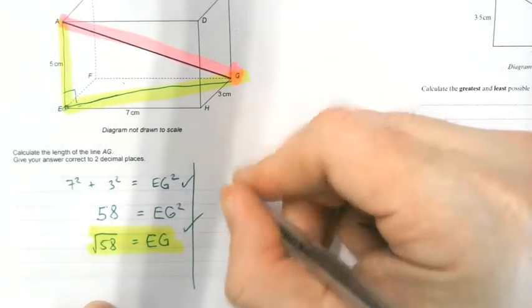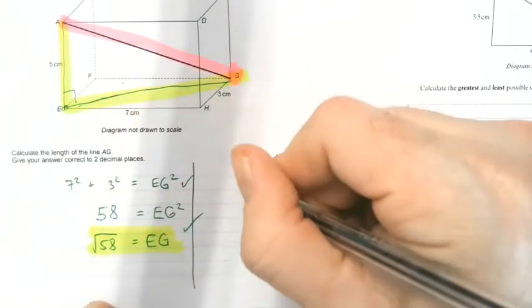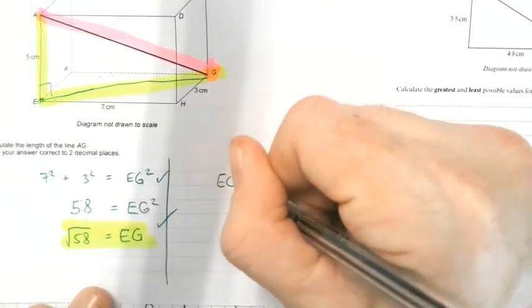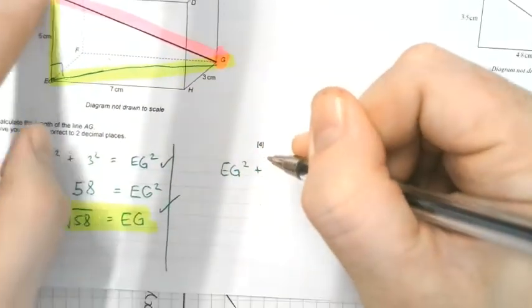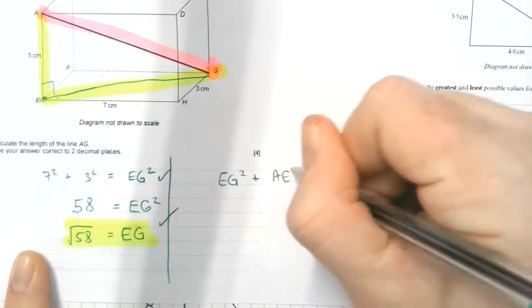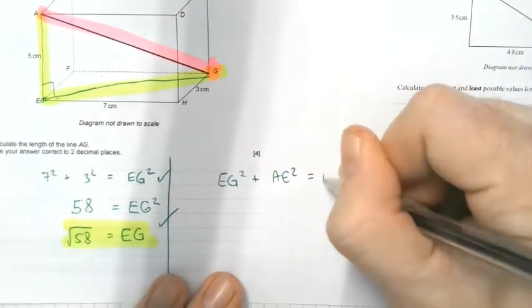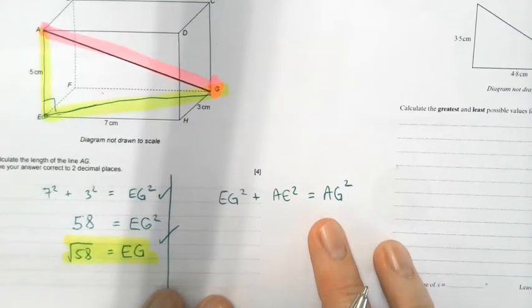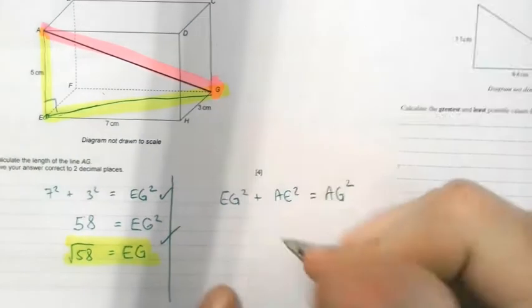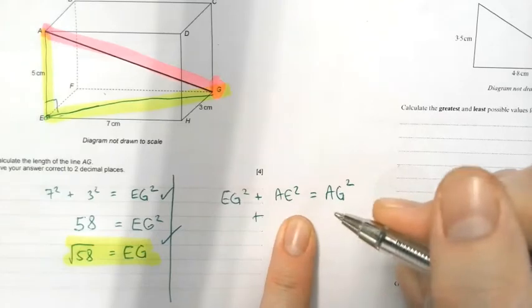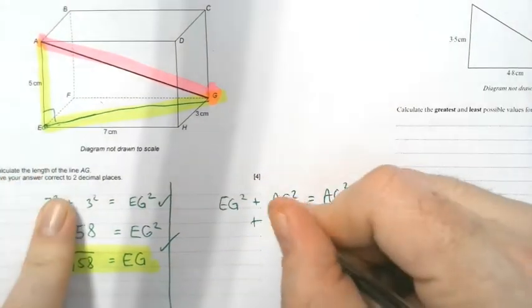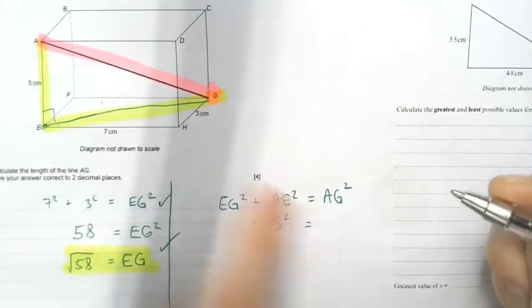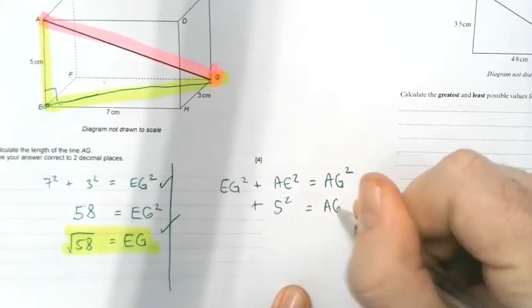Okay. From here then, I want to do EG squared plus AE squared equals AG squared, which is what they wanted. Now, you'll notice I didn't actually go into quite that level of detail before. There is a reason why I've done it. What is the length of AE? A to E is 5, so that's 5 squared. Equals AG, I don't know what that is, so I'll leave that as AG squared.